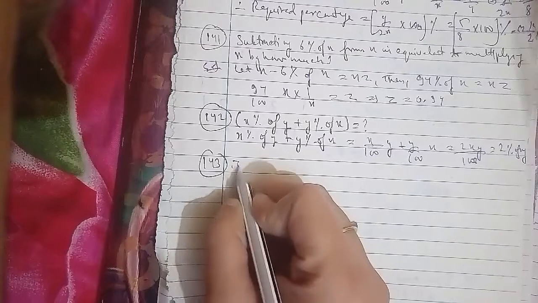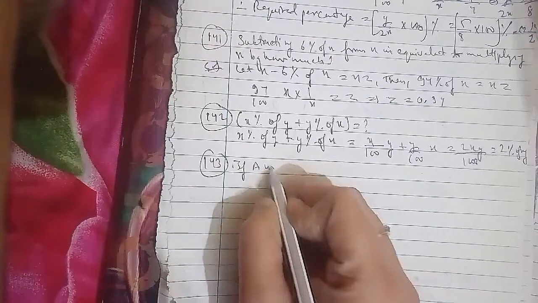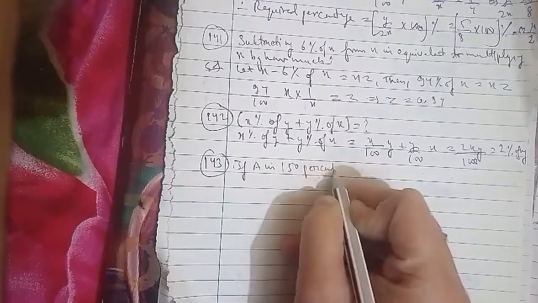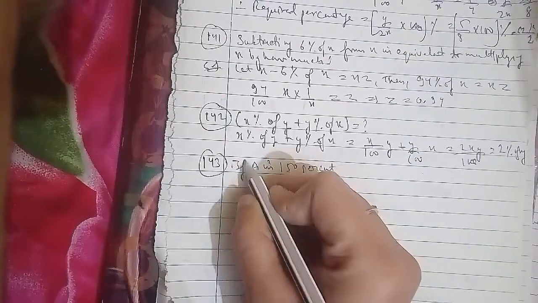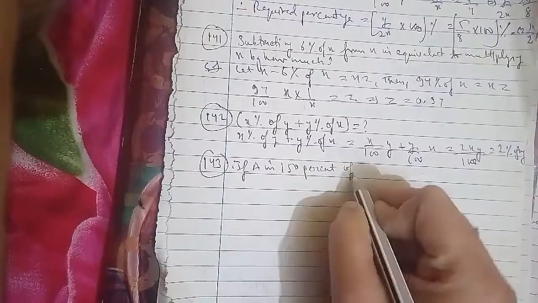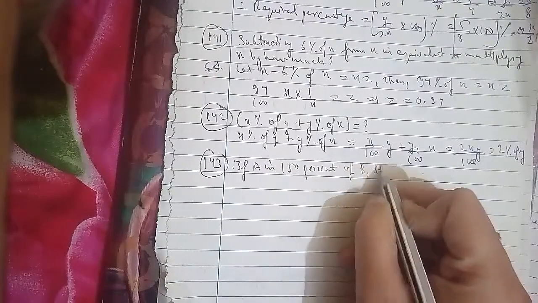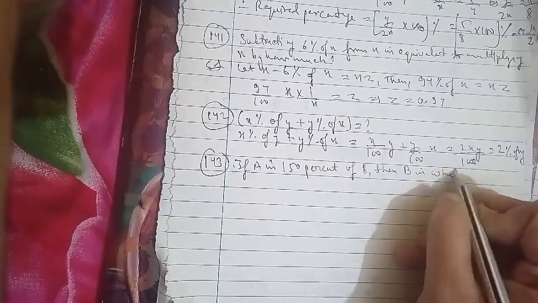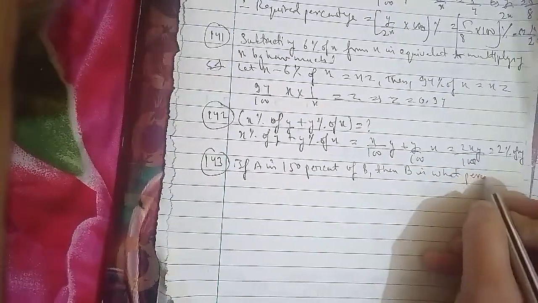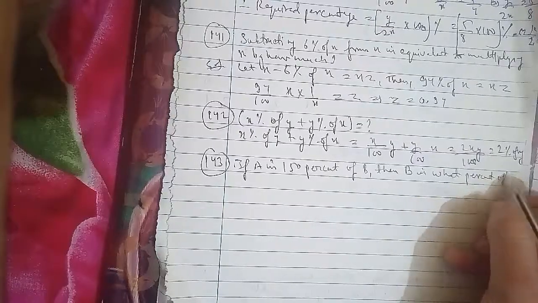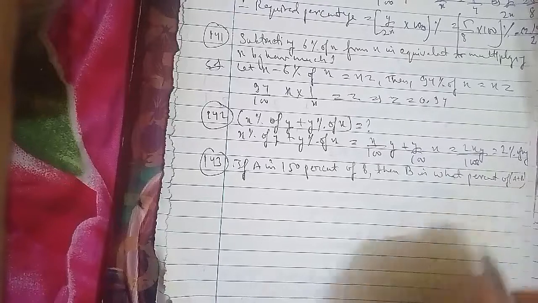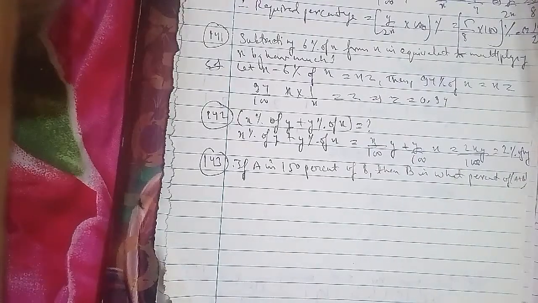So the options we have are 33 1 by 3%, 40%, 62 2 by 3%, and 75%.